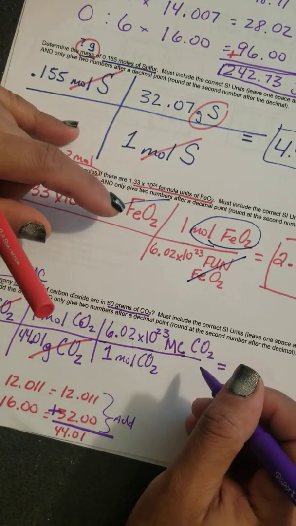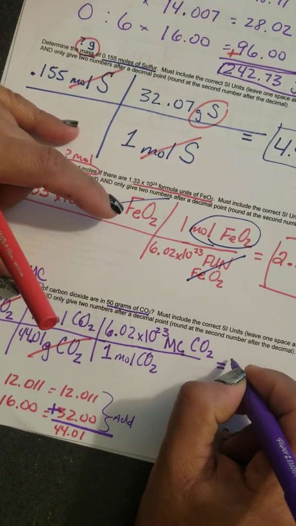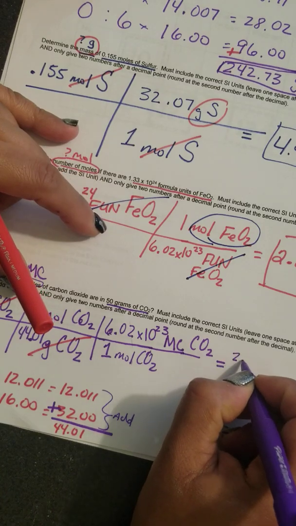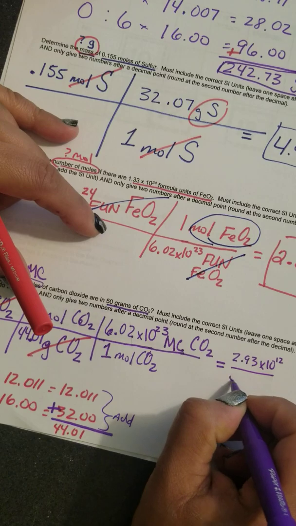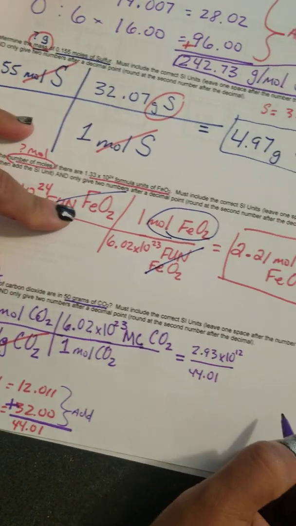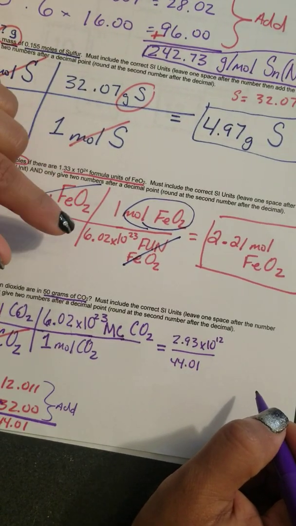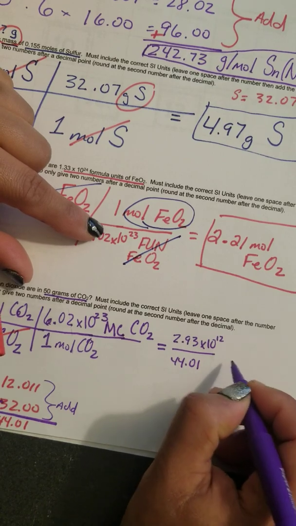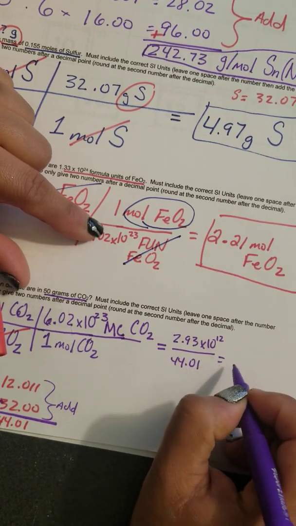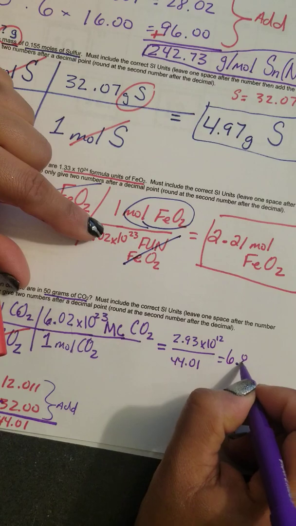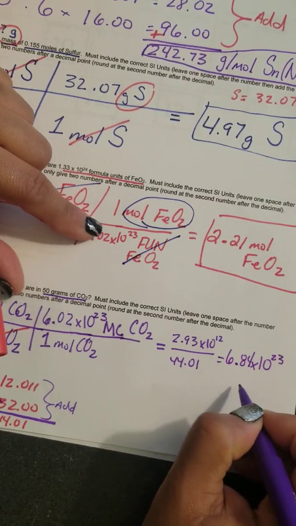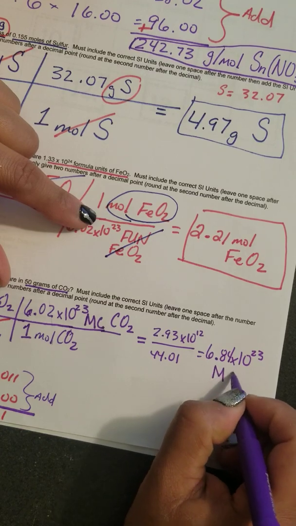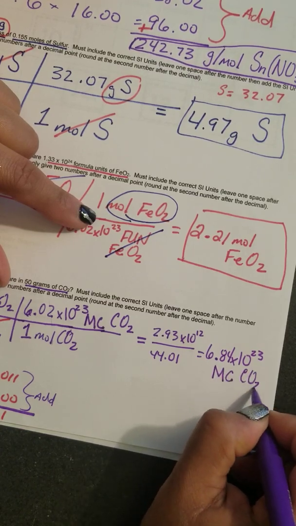Let's go ahead and multiply the top number, and then we have the bottom number. When I did that, I got 2.93 times 10 to the 12th over 44.01. And I am telling you, you need to use parentheses. Okay, let's go ahead and do this division. And I got 6.84 times 10 to the 23rd. Here's the SI unit, molecules of CO2.